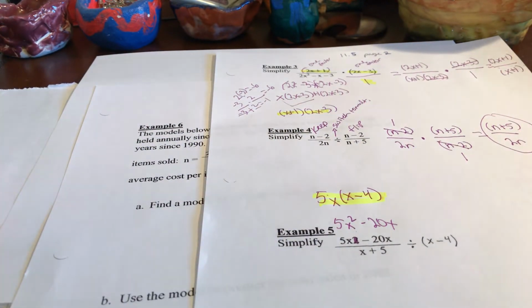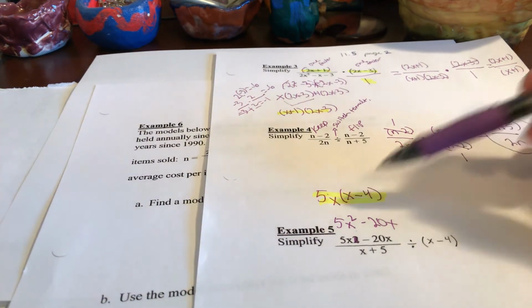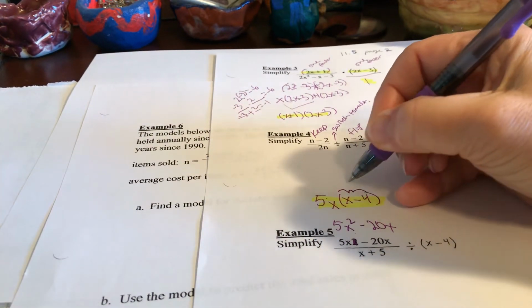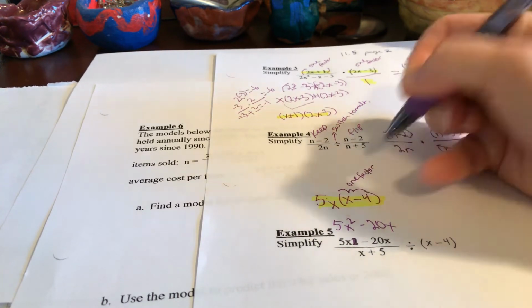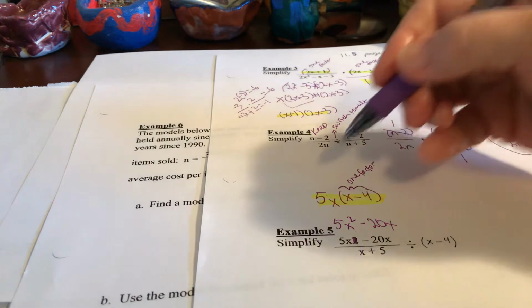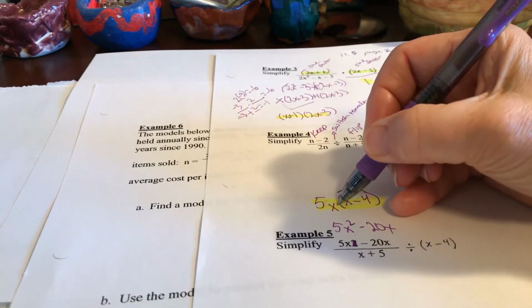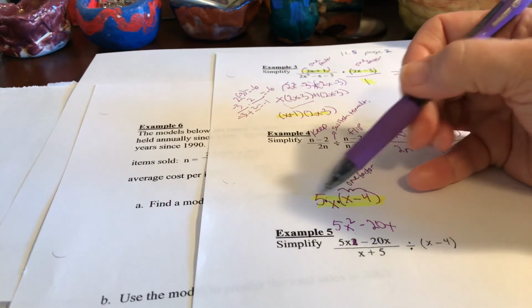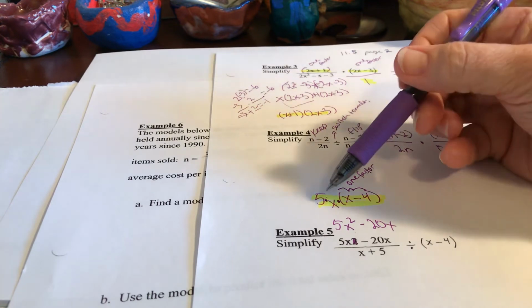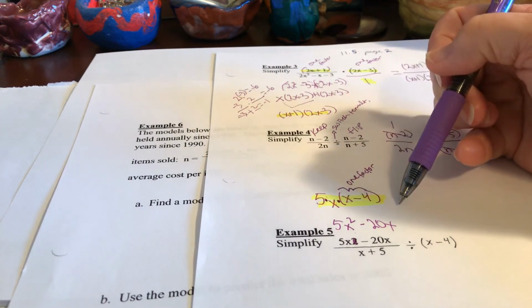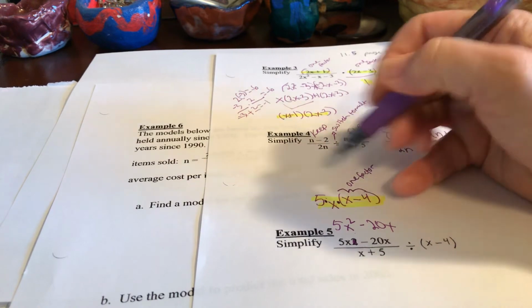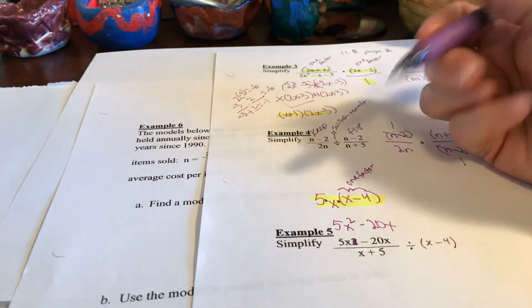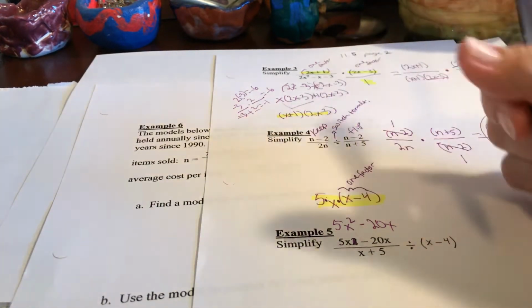It has been factored. There are 3 factors in that numerator. Factors are things that are being multiplied by each other. This x minus 4 is one factor. It has to be crossed off as a whole. However, this x is a factor. This 5 is a factor because this 5 and this x are not being added or subtracted to anything. They are being multiplied by this third factor. One factor, second factor, third factor, 3 separate factors.